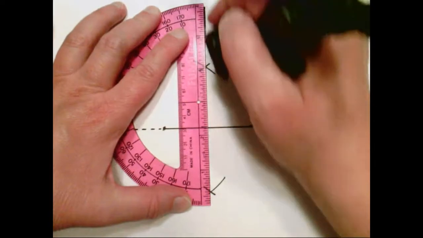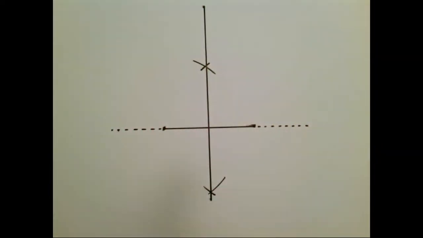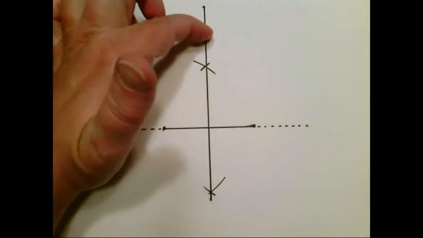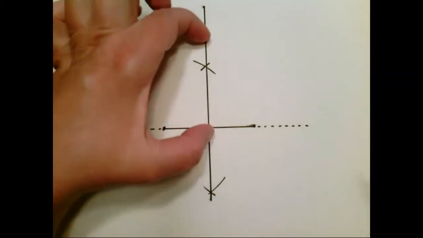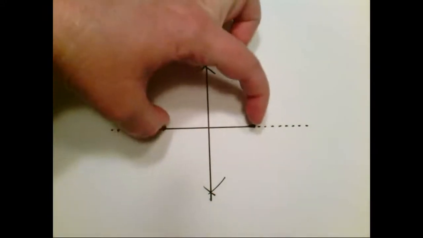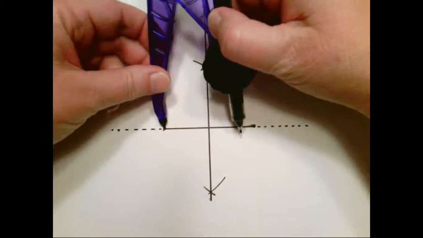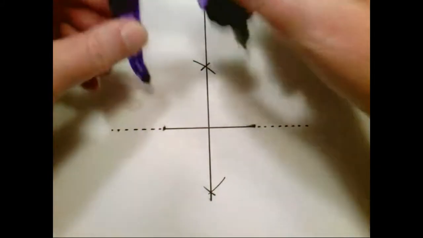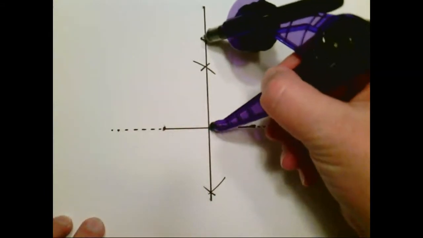So I'm going to go ahead and draw that in. Now we know that the vertex of our isosceles triangle is going to be up here somewhere. And what we need is for this distance, this rise, to be the same as this distance, the span. So let's measure the span. It's this far. And we want this rise to be the same as the span.